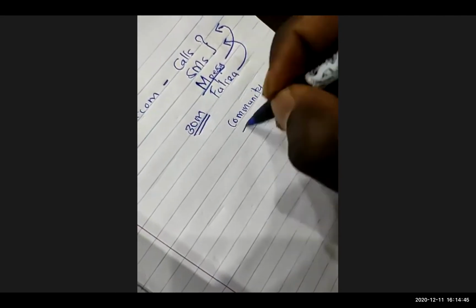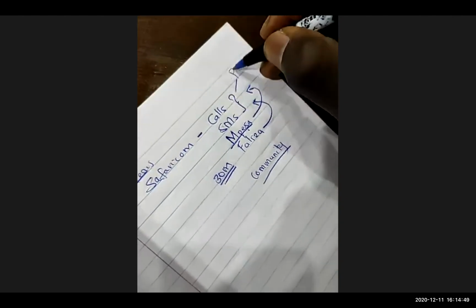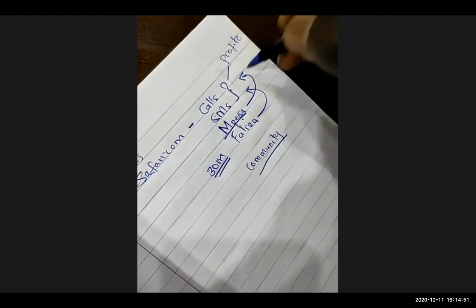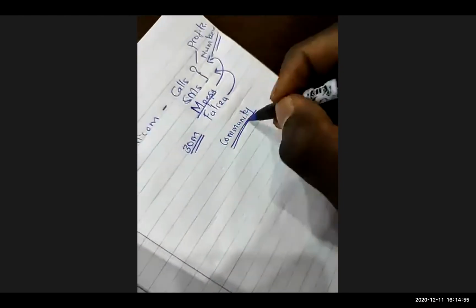So you're going to agree with me that during this time, Safaricom was not interested in profits. Safaricom was interested in what? The numbers that they were going to get through building the community, so that whatever service they bring in is going to be easily embraced.